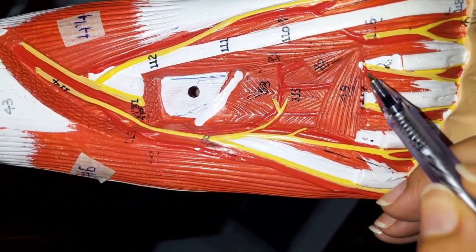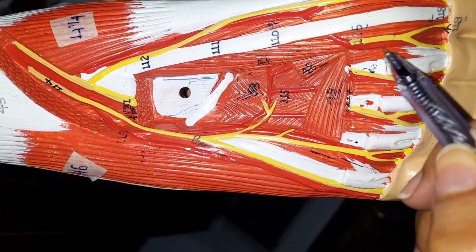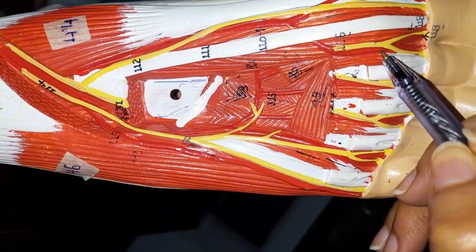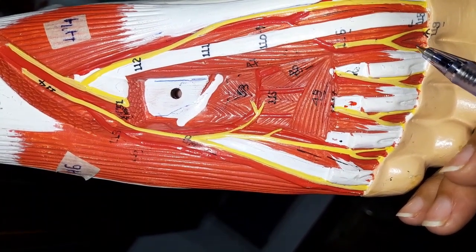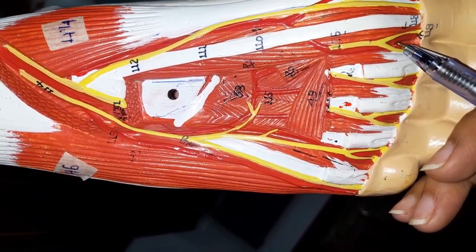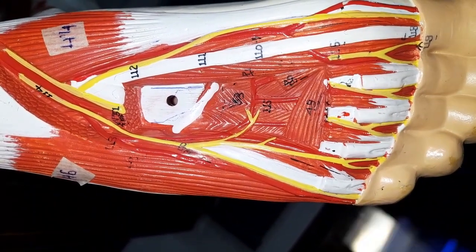And here you can see this is the common plantar digital artery, which further divides into proper plantar digital arteries. So common is always divided into proper.